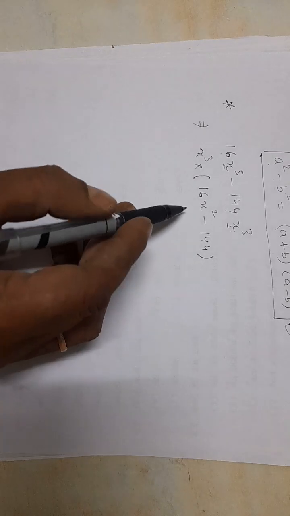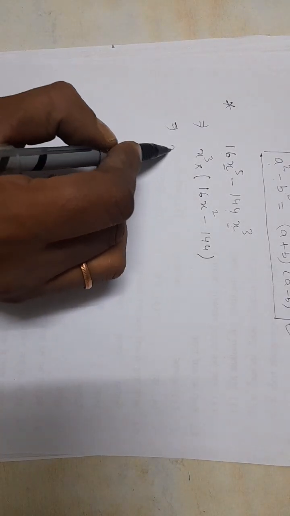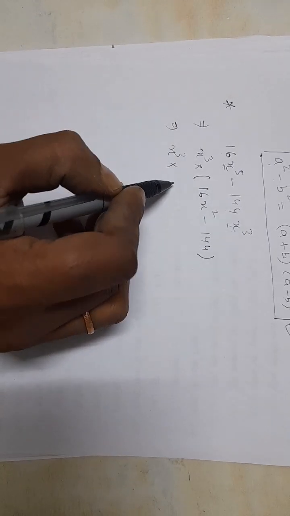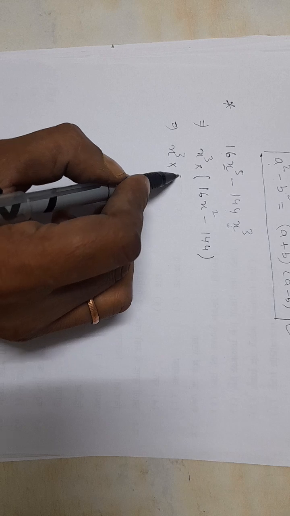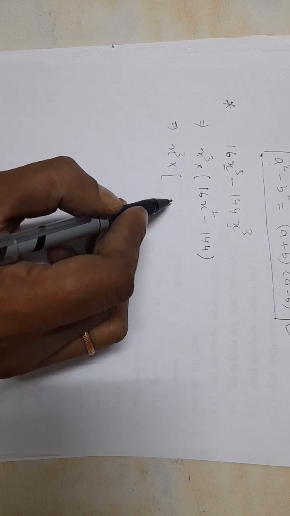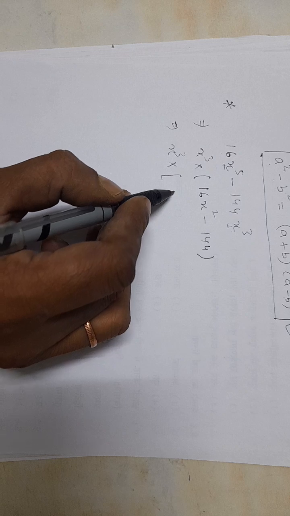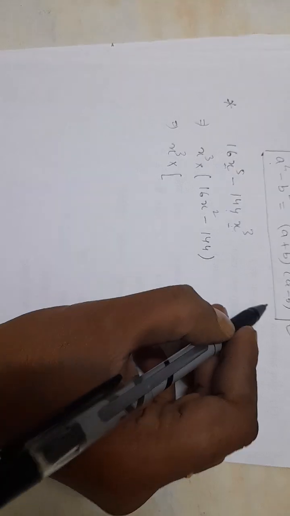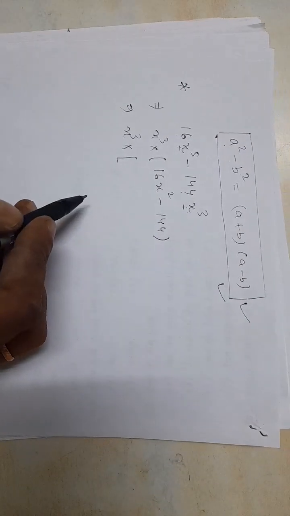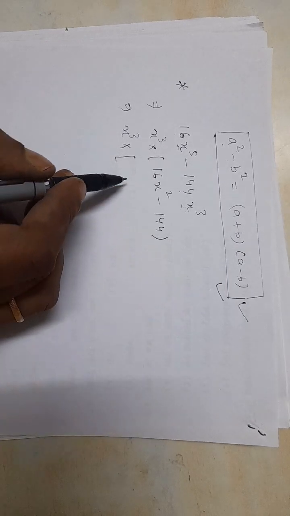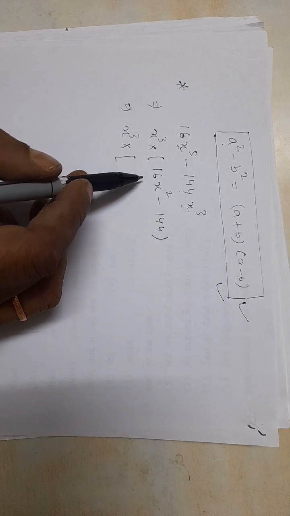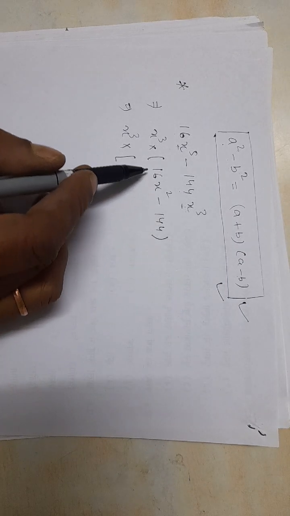Now we can convert the part in the bracket into identity number 3. For that, the first term should be in square form.